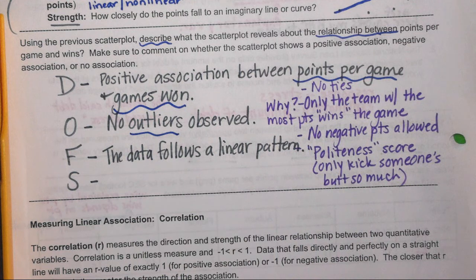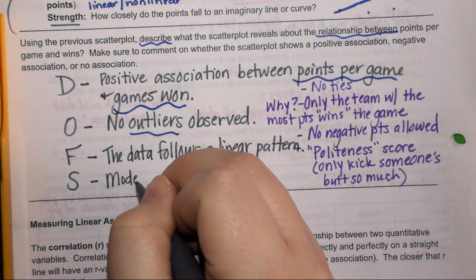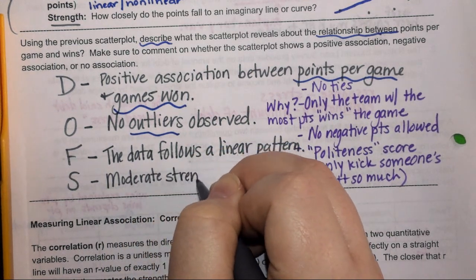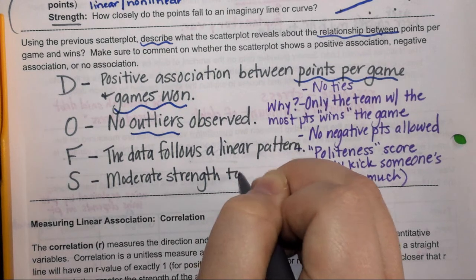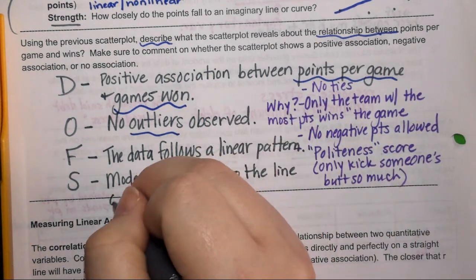And then the S is not for spread, because we're so used to S being for shape and spread. S, when we're talking about a scatter plot, is for strength. So it looks like it's pretty good. Moderate strength to the trend line. So I would say moderate strength to the line of best fit, how it's called. I like line of best fit. Trend line would work.